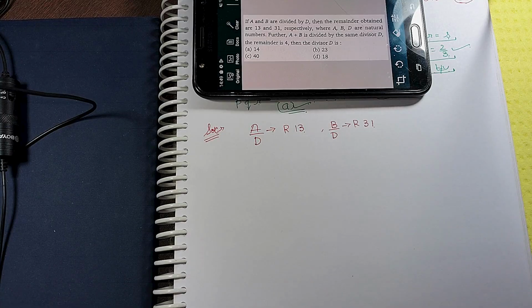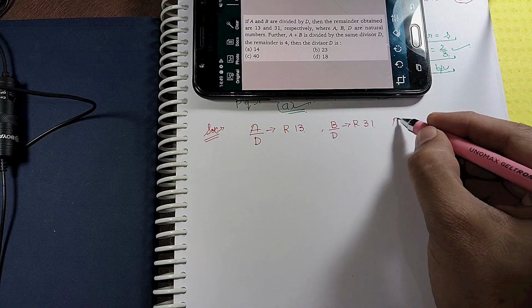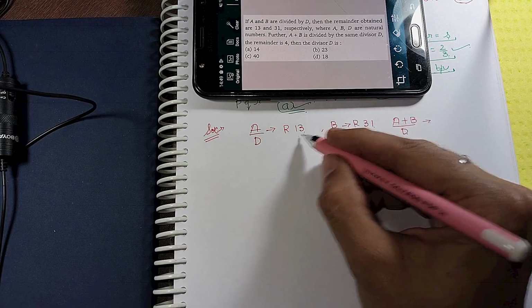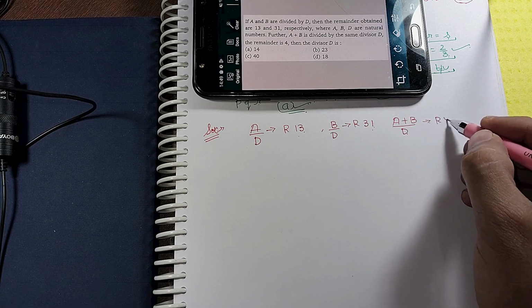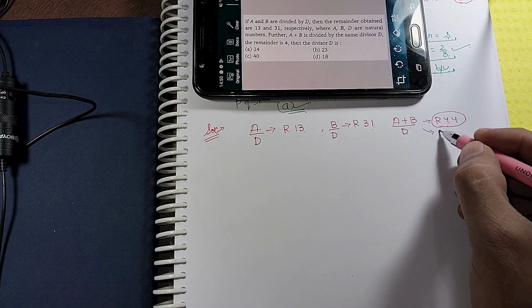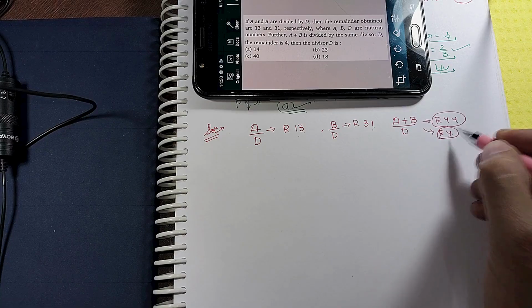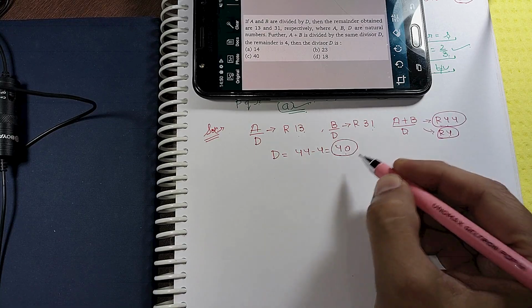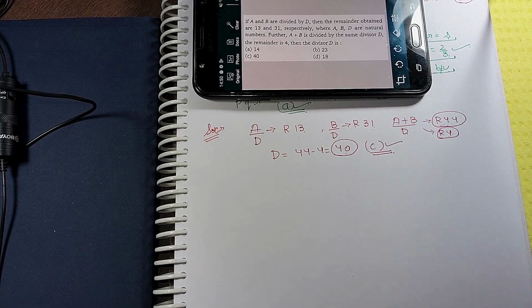And further, when A plus B is divided by D, the remainder should come 13 plus 31, which is 44. But here it is given that the remainder is 4. So the divisor will be 44 minus 4, equal to 40. So the right option is option C.